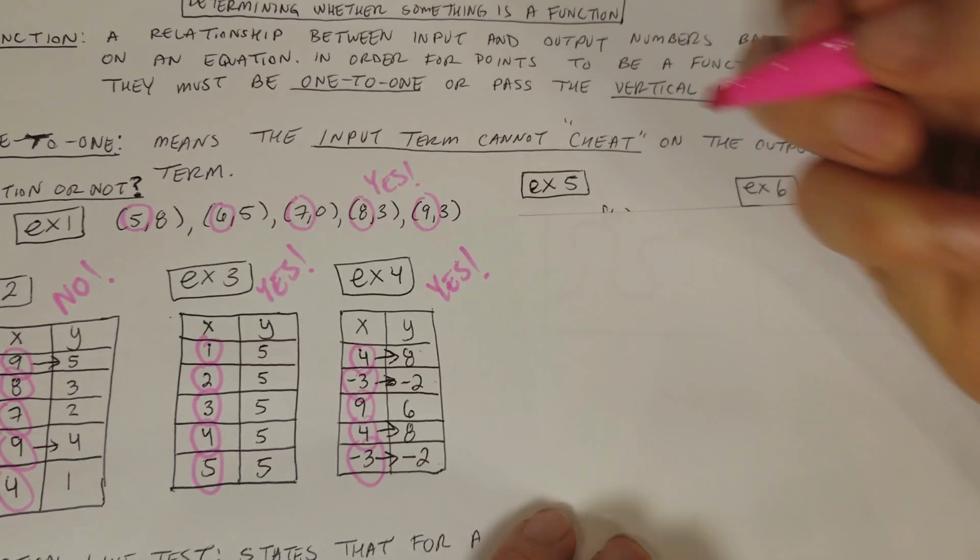If you look at the input, which is the x, I'm going to go ahead and circle all the inputs, and then we have to ask ourselves, are any of them repeating? Well, no, none of them are repeating. And if none of them are repeating, are any of them cheating? Well, no. If none of them are repeating, then they're not cheating. So it is a function. So for example one, that's going to be a yes. Let's do a couple more examples. We'll do some off the table so you guys can see what that looks like.